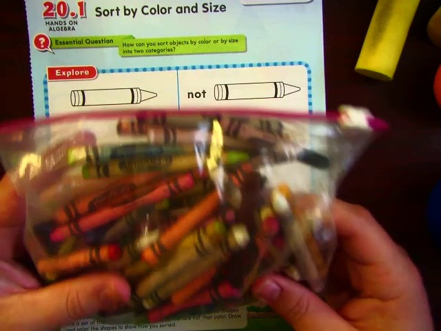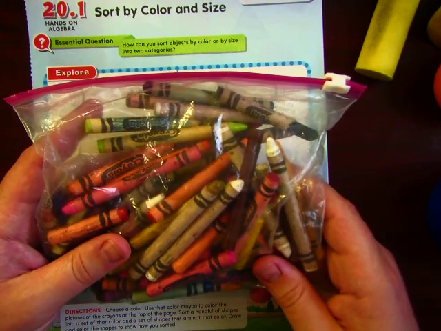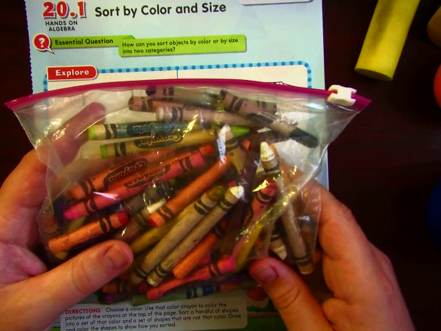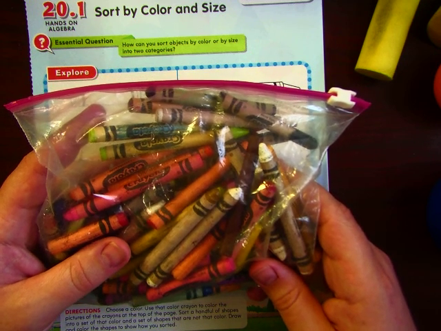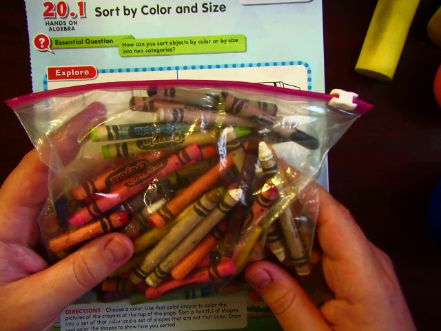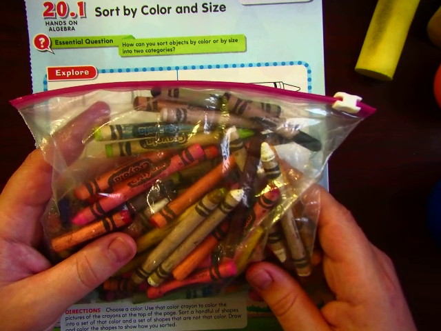So if I had a bag of crayons like this, I could sort these by what? Would you sort by size? Yeah, they're all mostly the same size. You could sort by color, right? So I could sort these by color, put them in different groups, blue group, red group, green group.